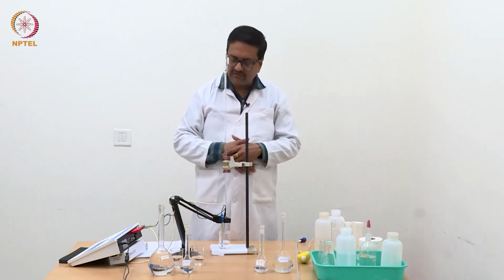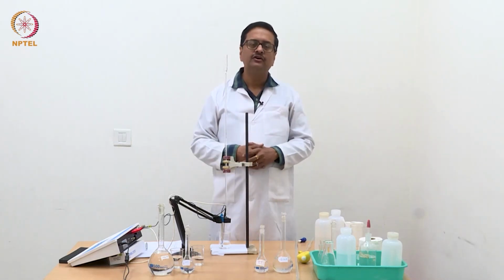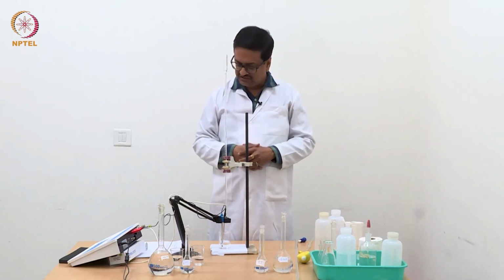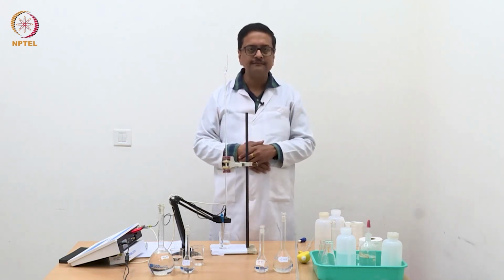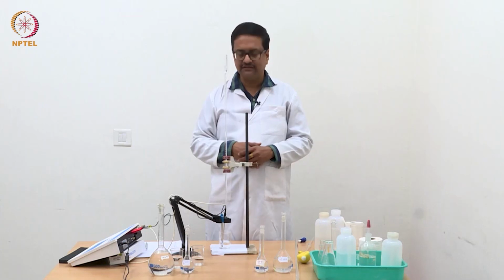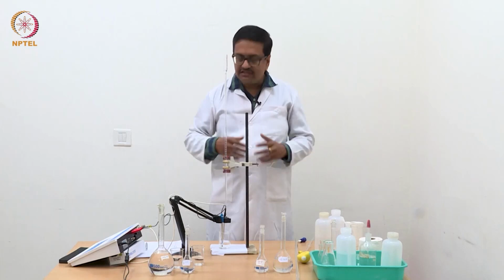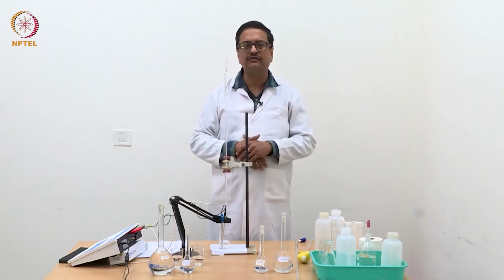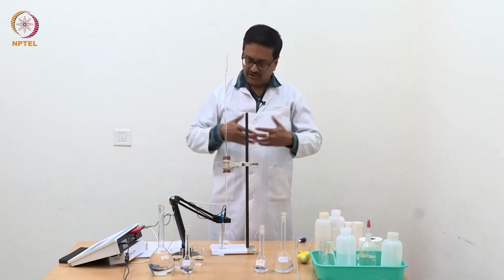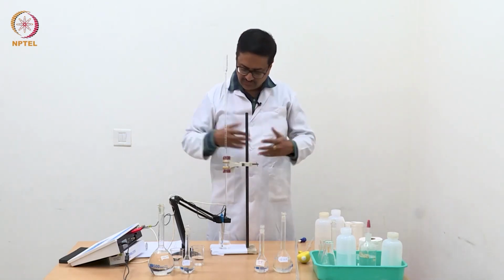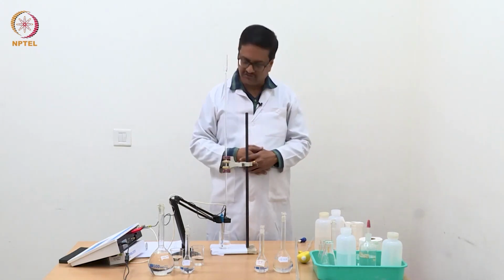In the next experiment we will continue the conductometric titration with a weak acid and strong base, and we will see how those readings will be slightly different, and when we plot, there will be a significant difference in the change in conductance with the volume of NaOH added in cases of strong acid and weak acid. So let me conclude here that we have completed the first experiment of conductometric titration using strong acid and strong base. Thank you.